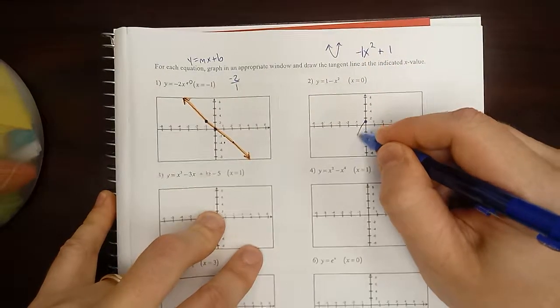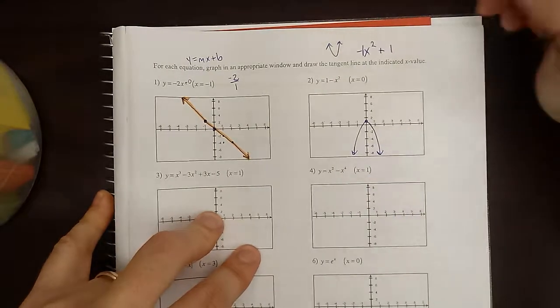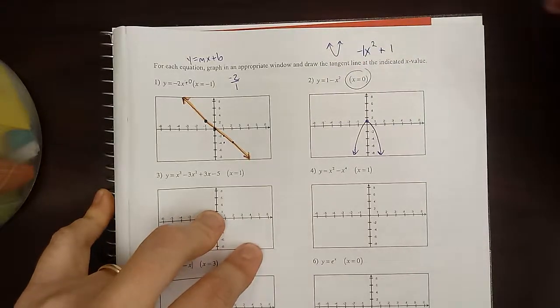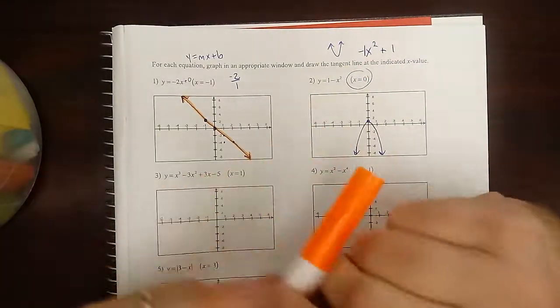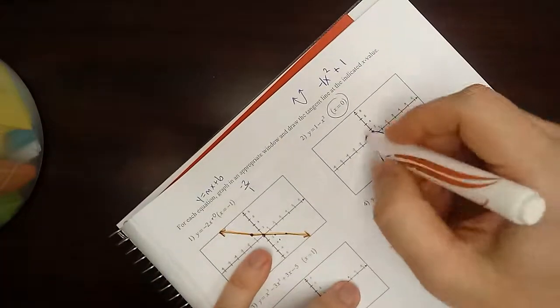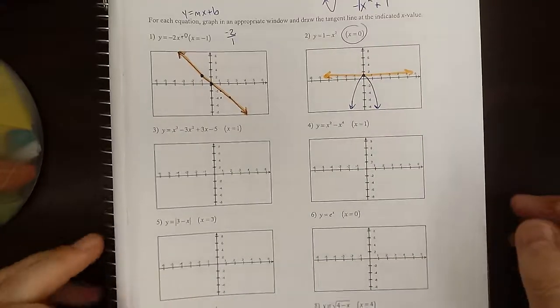So I know I've got some kind of parabola like this. Okay, and now I want the tangent line when x is equal to 0. So I'll go to x equals 0, and I want to draw a tangent line that's coming in and glancing off of it. So, boom.